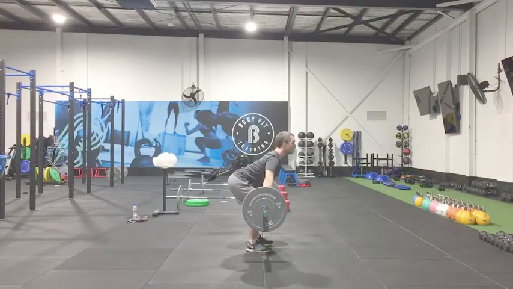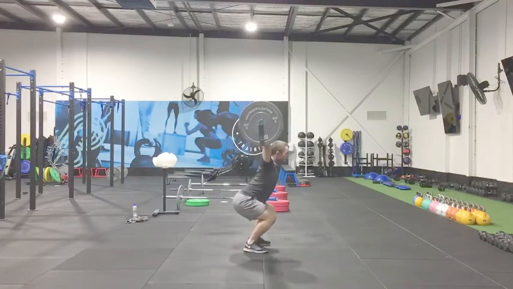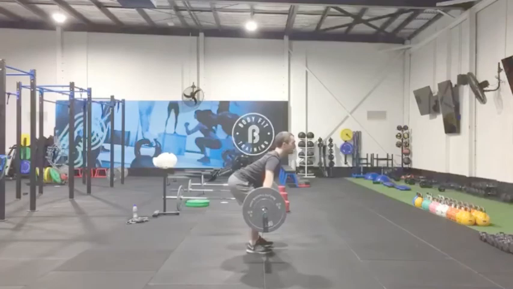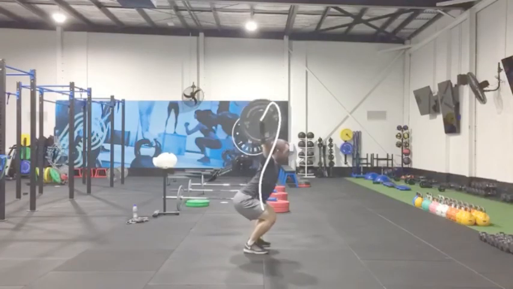Improvements in his skill were evident in only a short period of time. As you can see in the final clip, his bar path has stayed a lot closer to centre of mass.